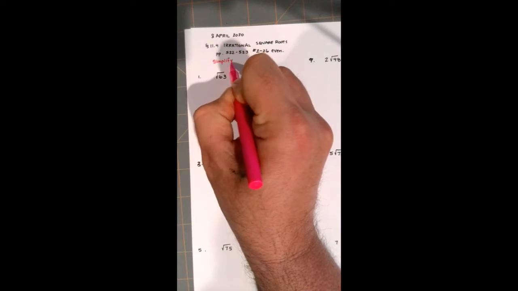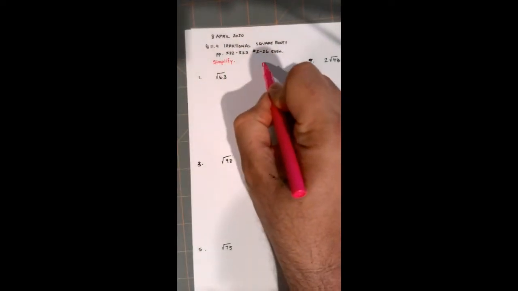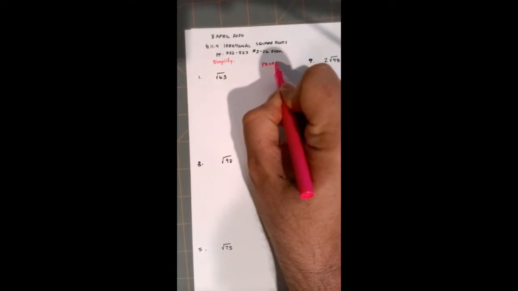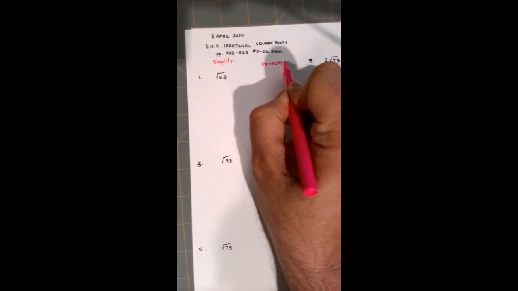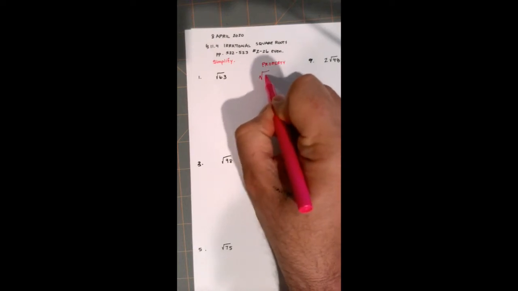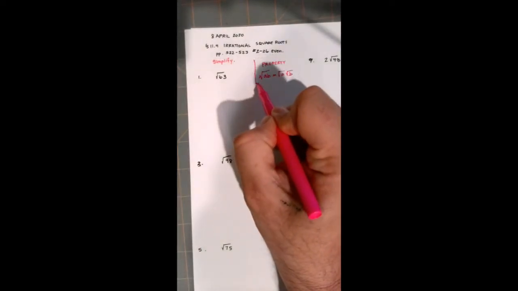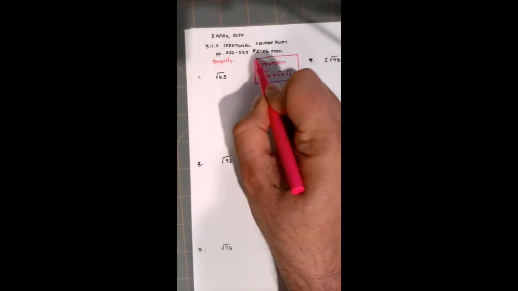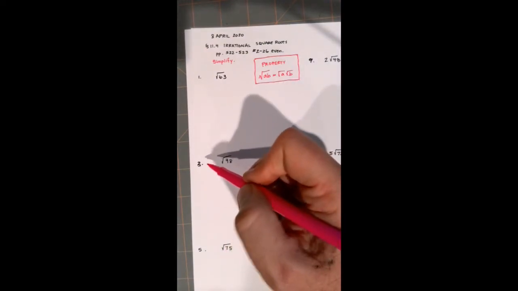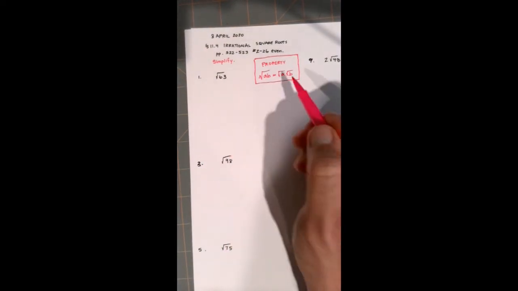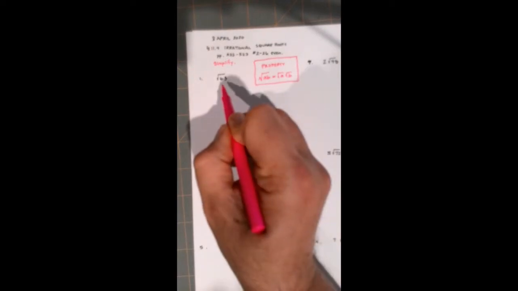When I simplify, I'm going to use a new property. The property is: if I have root of A times B, that's equal to root A times root B. That's the property I'm going to use here, and we'll be going the other way with it later on in chapter 11. But for tonight, that's what we need to do. So I look at root 63.